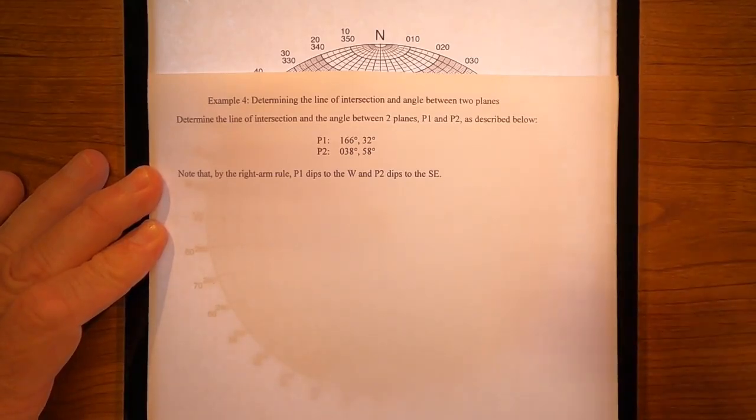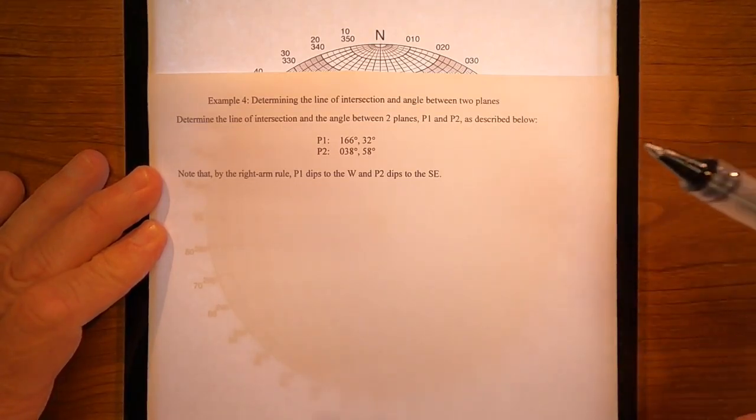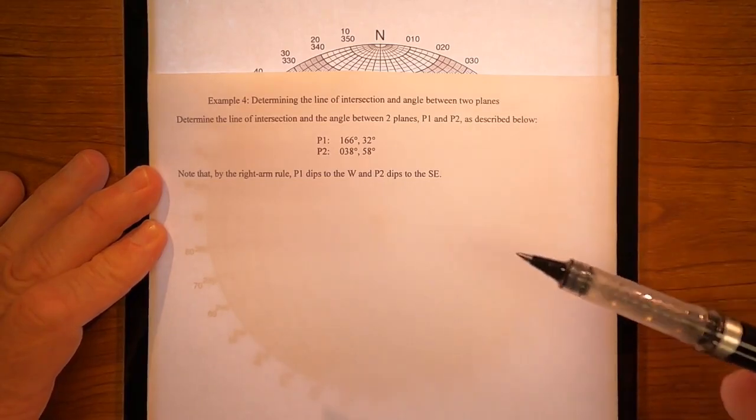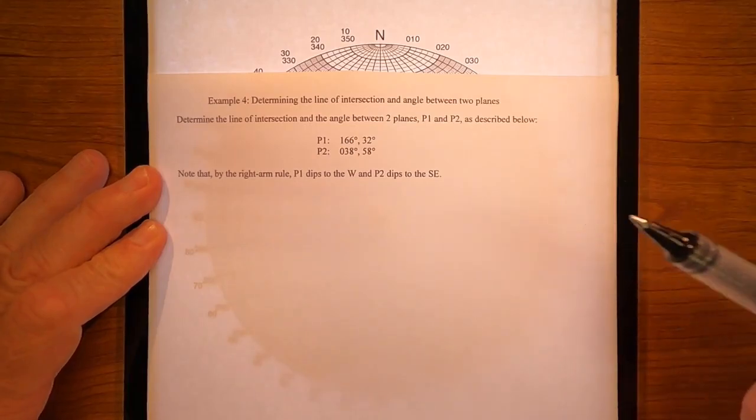We've not really talked about plunge and trend a lot yet. We will, but let it suffice for now that we are going to need a plunge angle, the angle at which it plunges into the ground, if you will, and a trend, and that'll be the compass direction of that plunging direction.